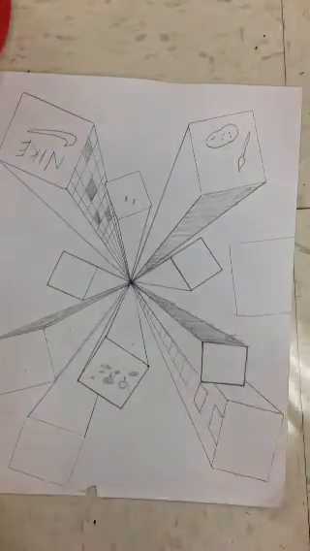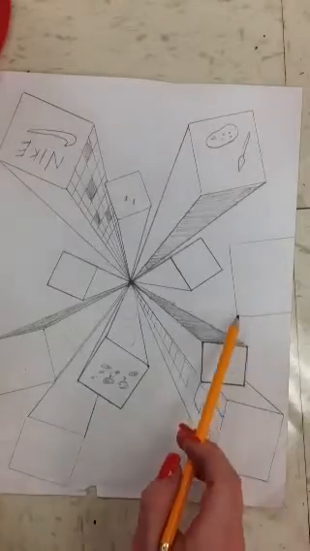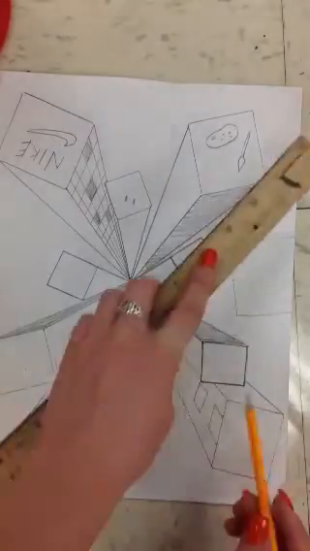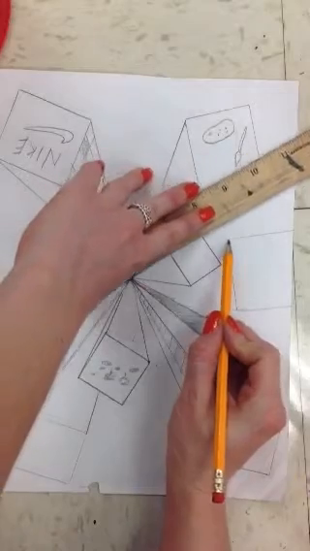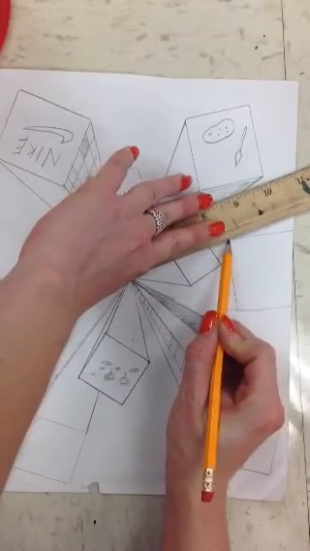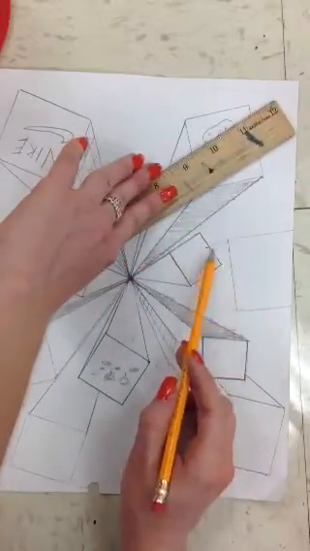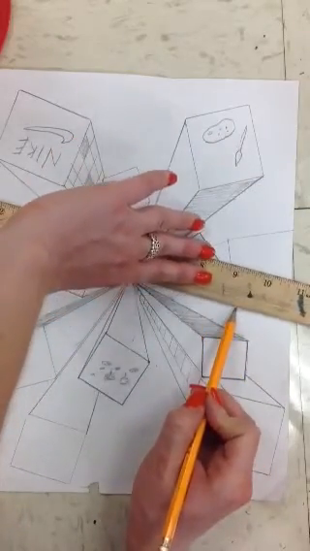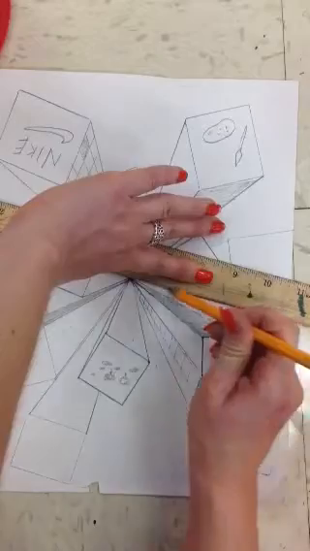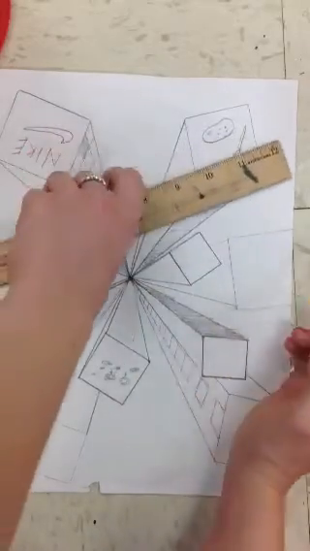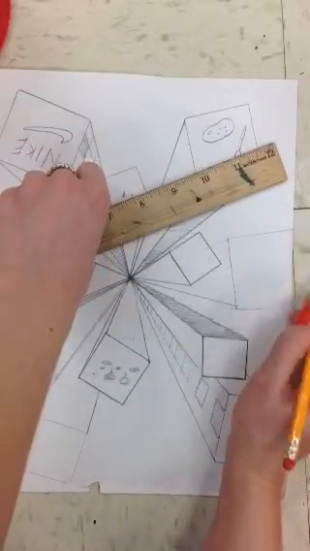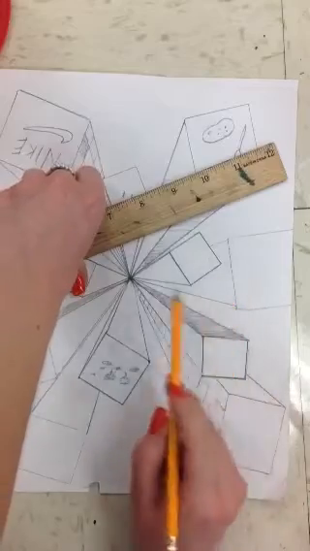So I'm going to do the same thing I did before with my points of my square and my vanishing point. So I'll take my ruler and make sure all the points go into the vanishing point. Let's stop here because I don't want to go into that building. Now I don't think I'm going to do this point here because it's off my paper. So these points would be the only points that go into the vanishing point.